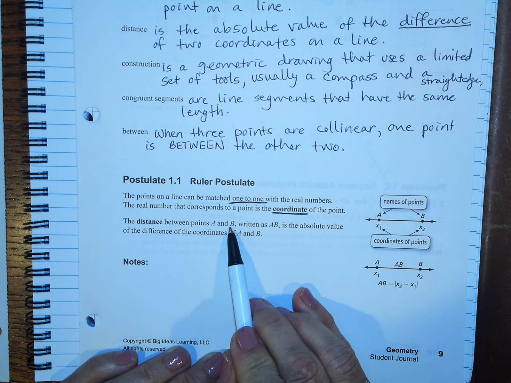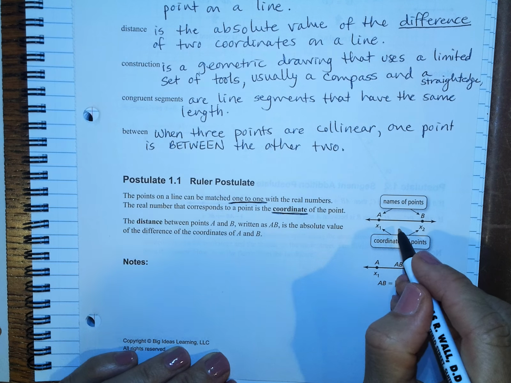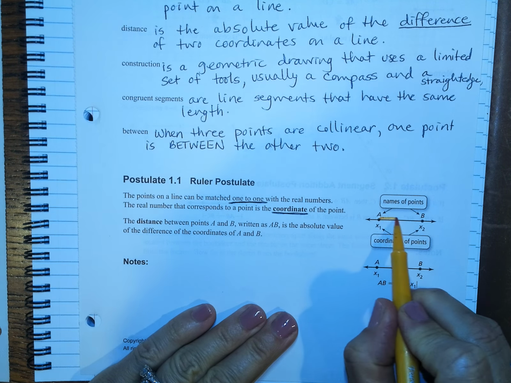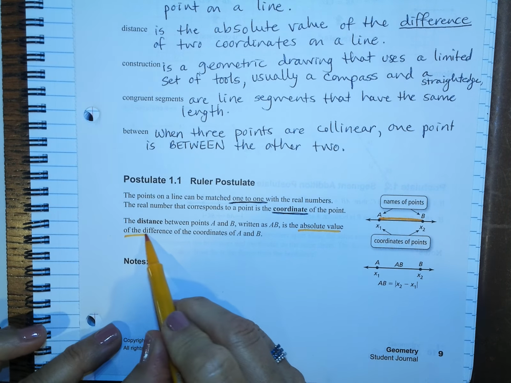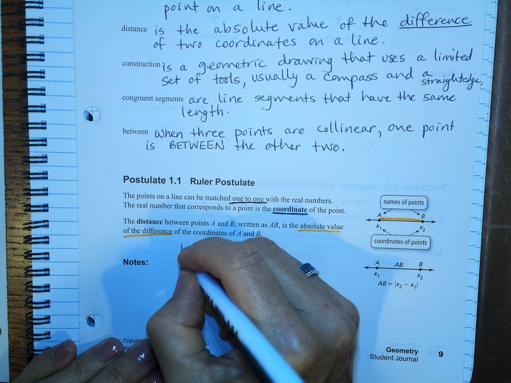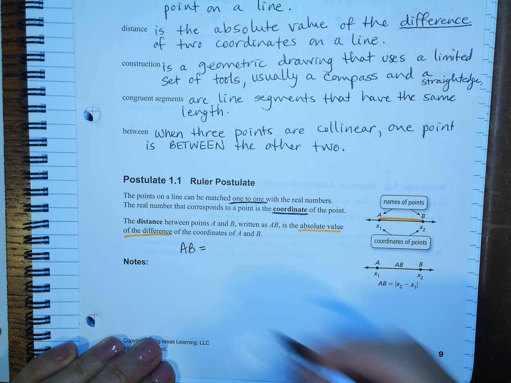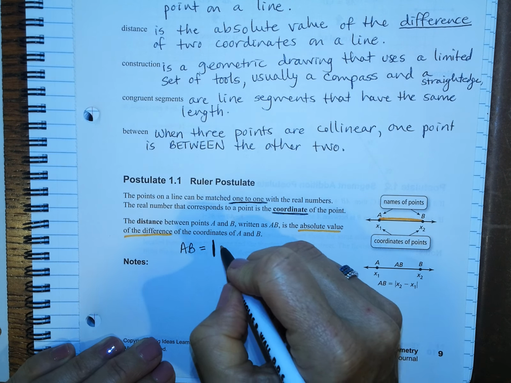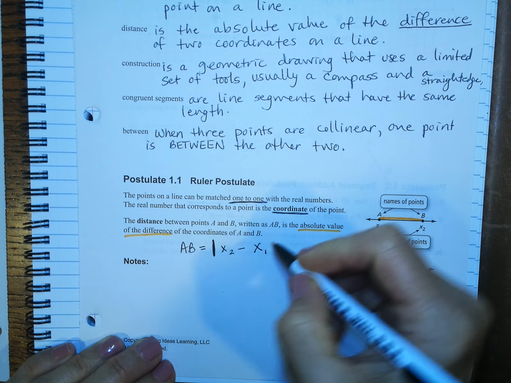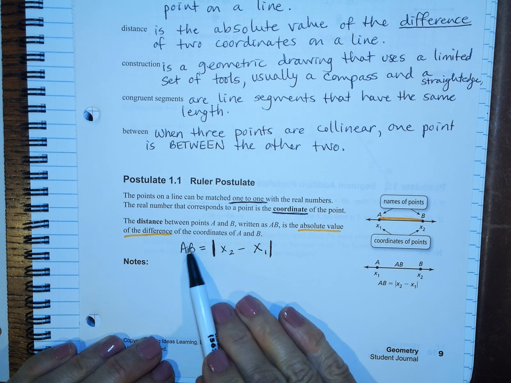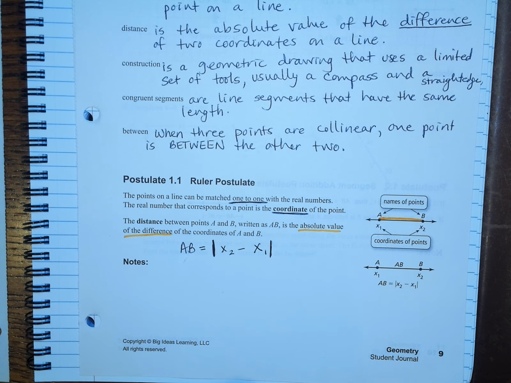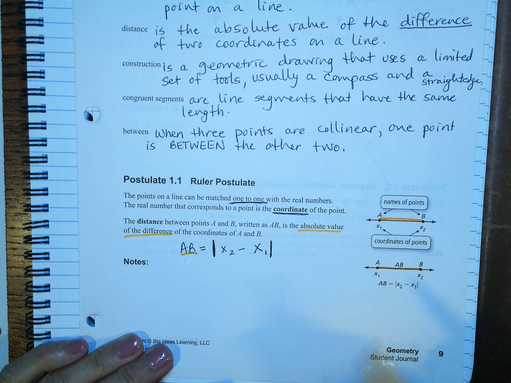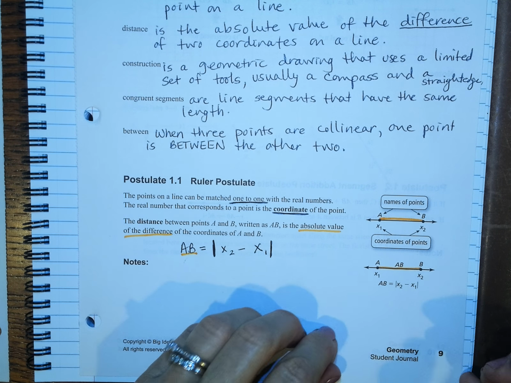The distance between A and B, then, we write it as AB. That distance is right here. AB is the absolute value of the difference of A and B, which means AB is equal to the absolute value of x sub 2 minus x sub 1. These are points. These are numbers. So A and B are points. This is the difference between the numbers. So AB. Okay, so we're going to go on.